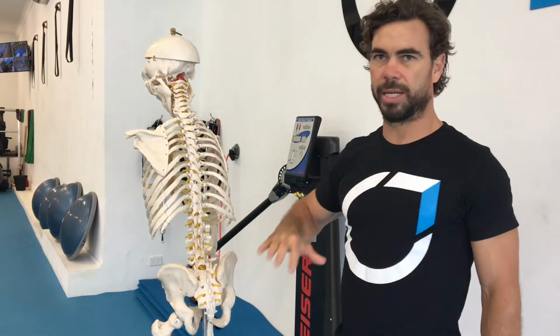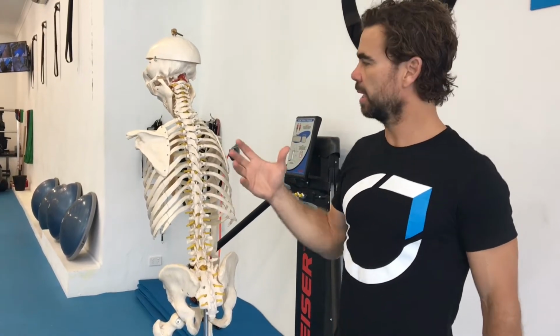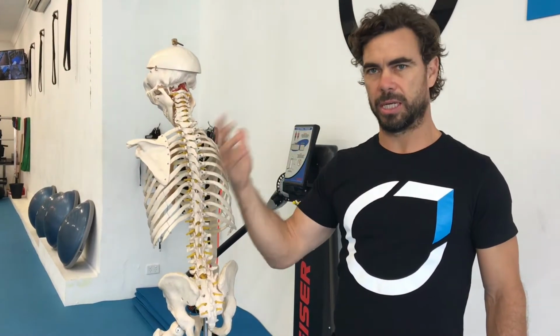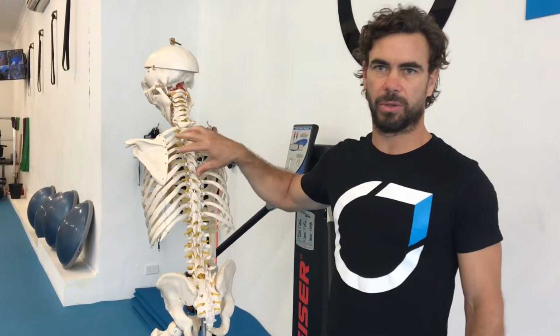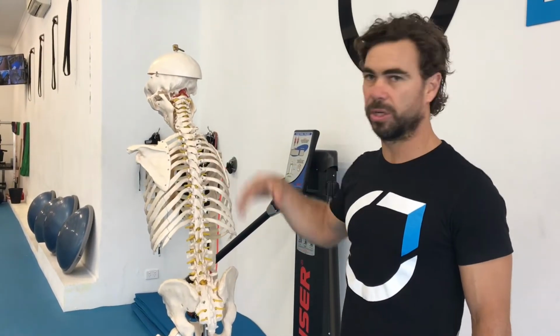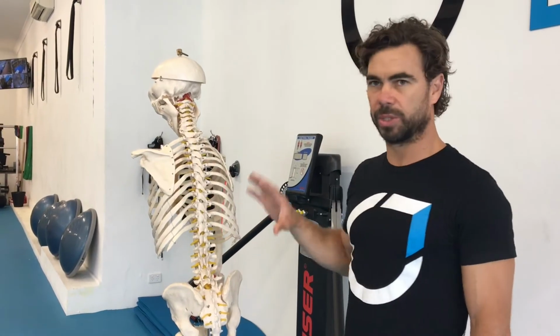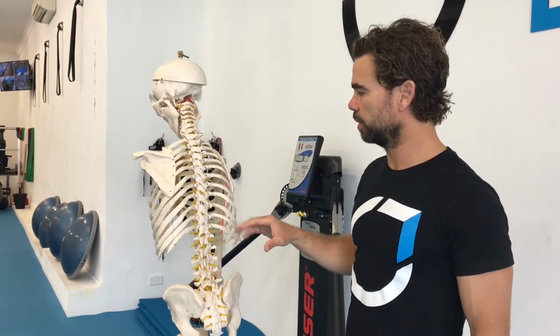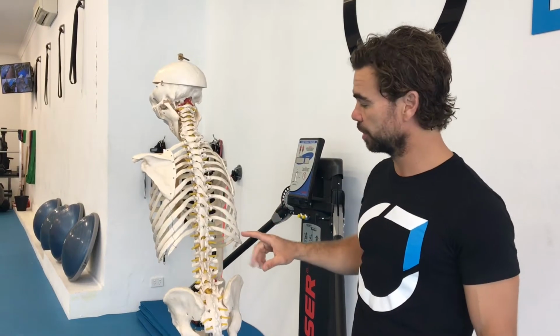The thoracic spine has 12, and its main role is to house the organs and the lungs especially, and its attachments onto the ribs, of course, so 12 ribs, which we'll discuss a lot more of their importance in future videos. And then the lumbar spine, there's 5 vertebrae.